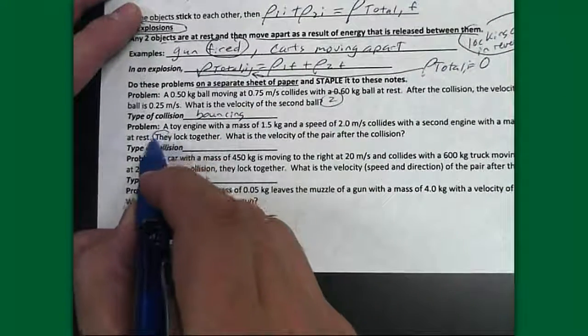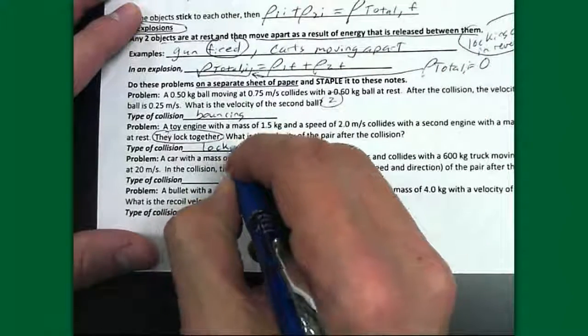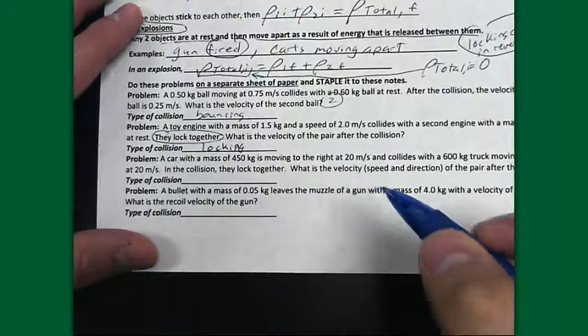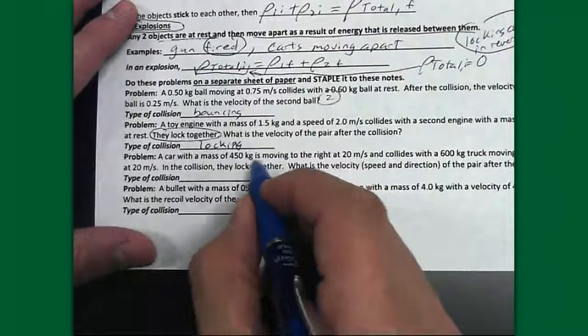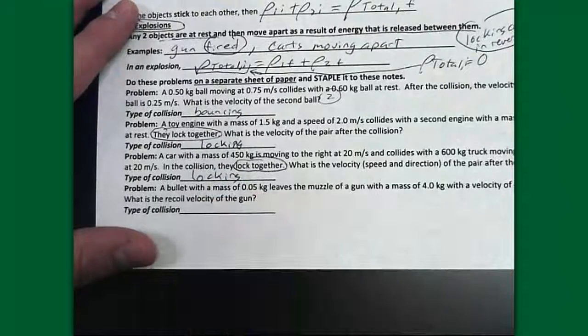The second problem specifically says that these toy engines lock together. That'll definitely be a locking collision. Locking collisions will specifically say that the two objects lock together or stick together. Here's another locking collision in the third practice problem.